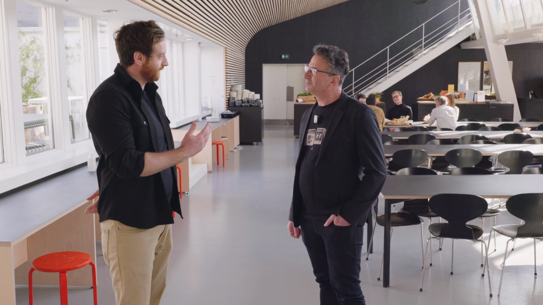So this looks like a canteen space. One question I have is, it seems to be a culture in Denmark that you eat lunch in the office and they bring lunch in. Is that true? Yeah, that's true. And we actually experienced a fish delivery as we came in, of real fish. So it seems like you guys have chefs and food. Talk to us about that culture.